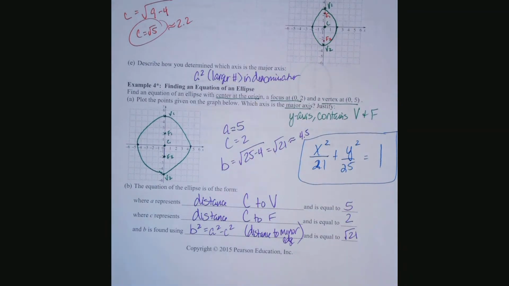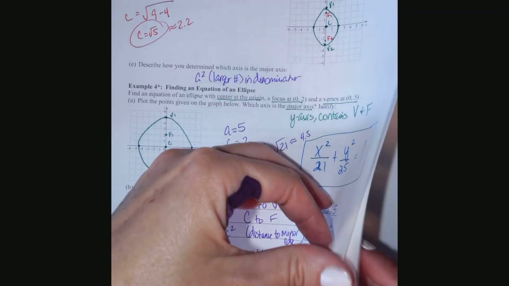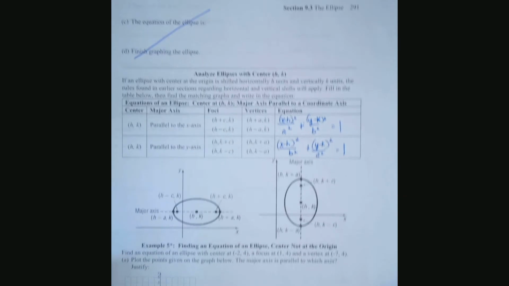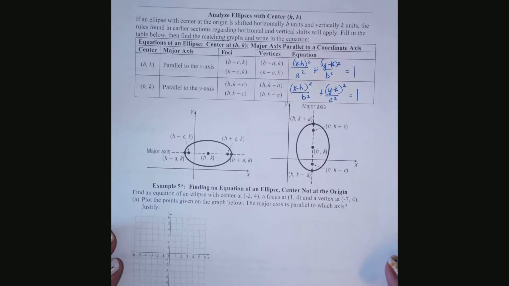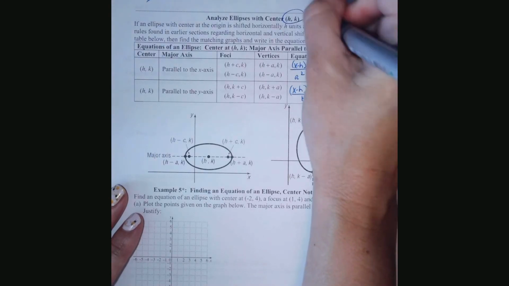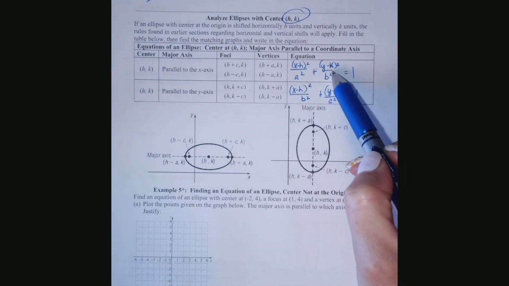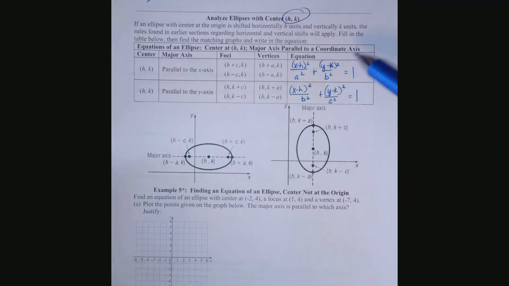Okay, what if we move our center away from the origin? If we move our center, remember we just did this on the last page. If we move our center away from the origin, the center goes to (h, k), where h is my horizontal shift, k is my vertical shift. In the equation, it shows up just like we're used to seeing it.